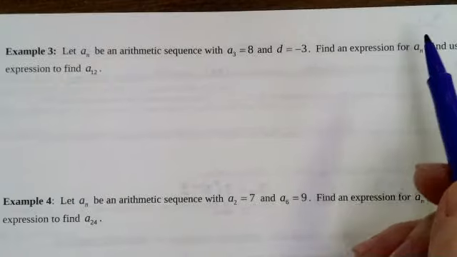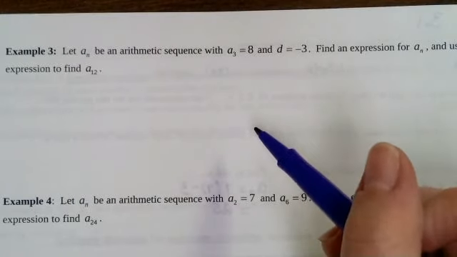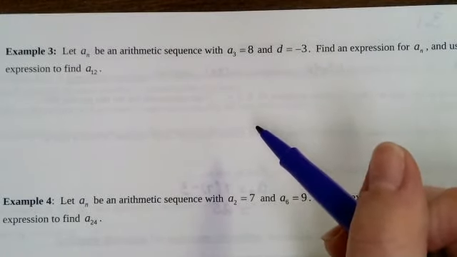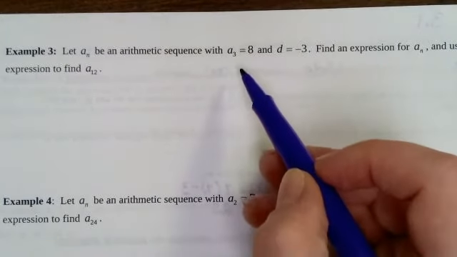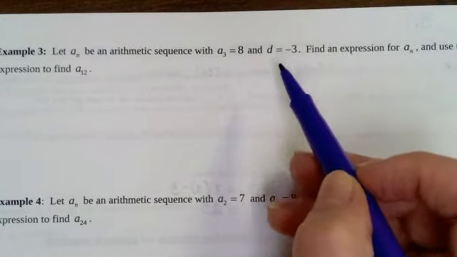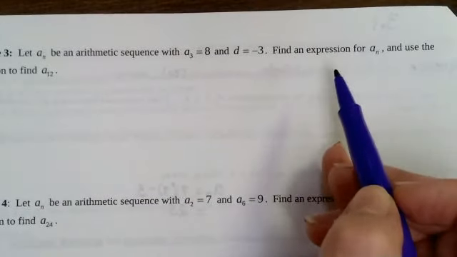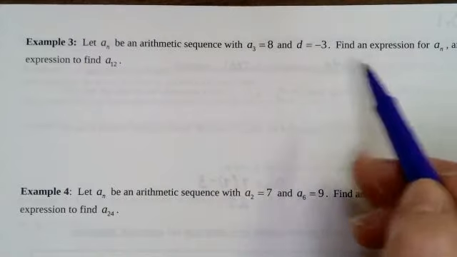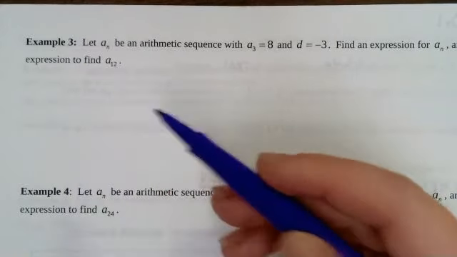This question, for example 3, says, let our sequence be an arithmetic sequence. So it'll have one of those patterns where a sub 3 is 8. The common difference is -3. They said find an expression for a sub n. Use the expression to find a sub 12.